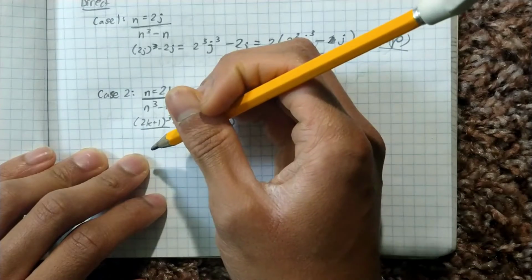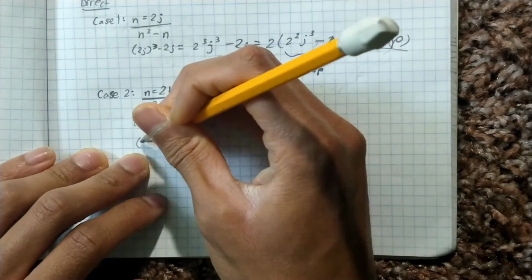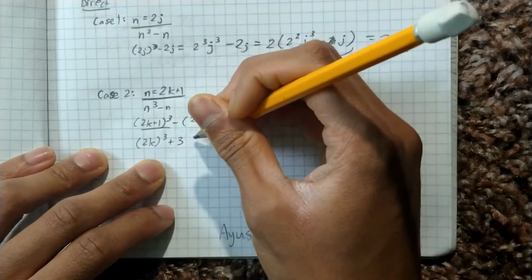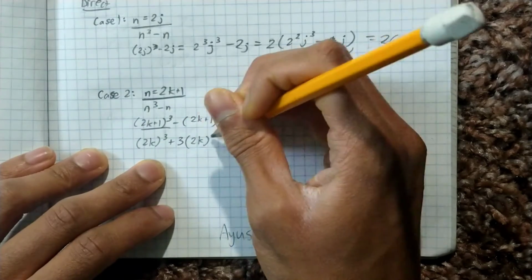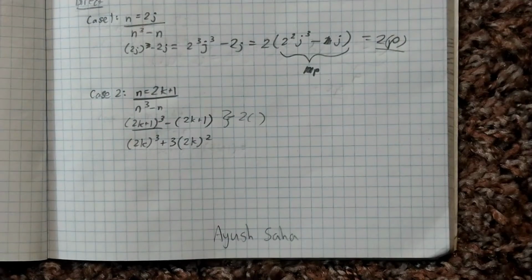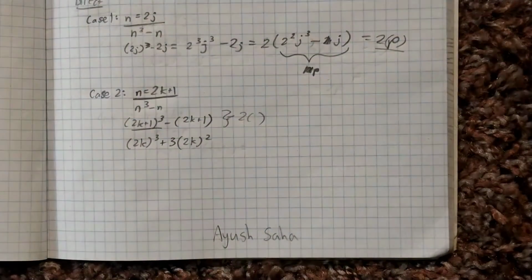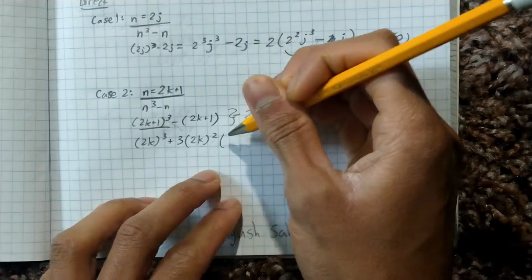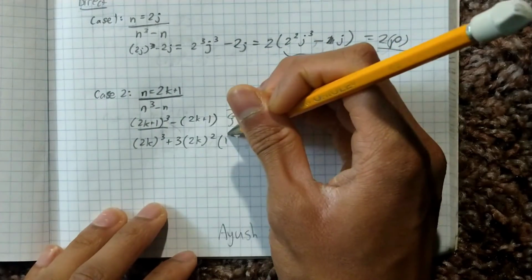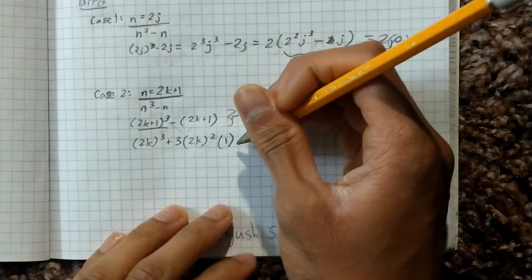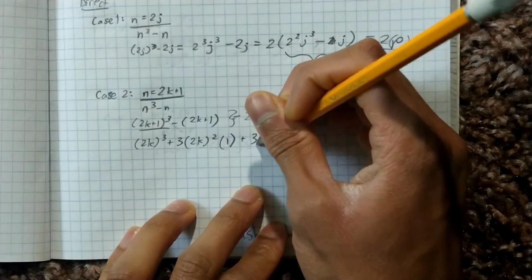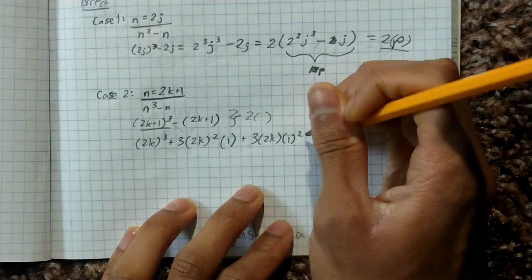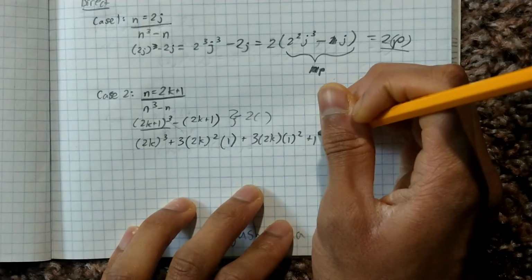So, okay, 2k cubed plus 3 times 2k squared times 1, plus 3 times 2k times 1 squared, plus 1 cubed.